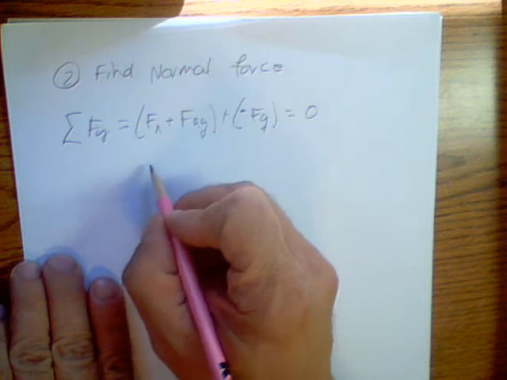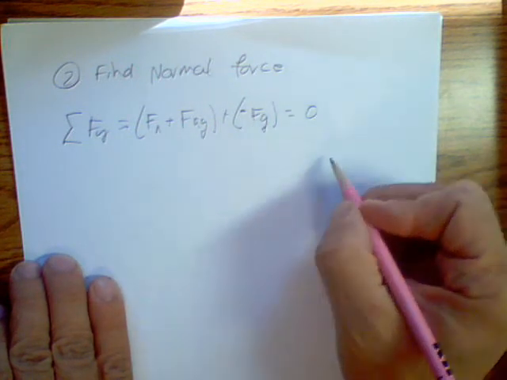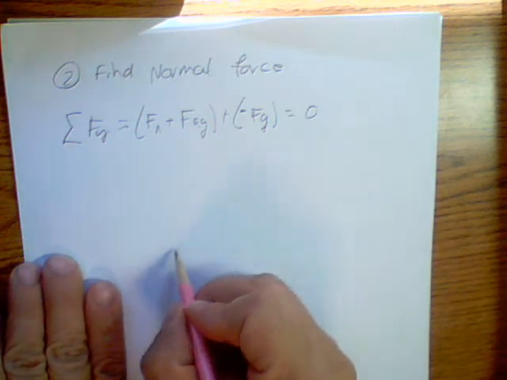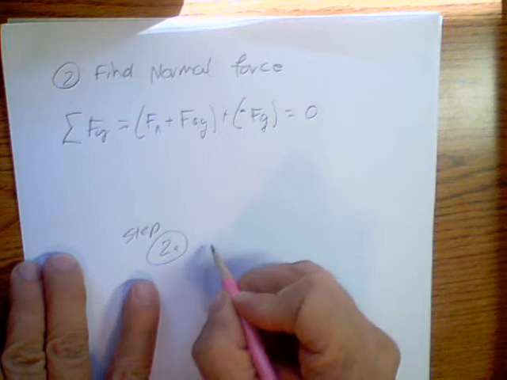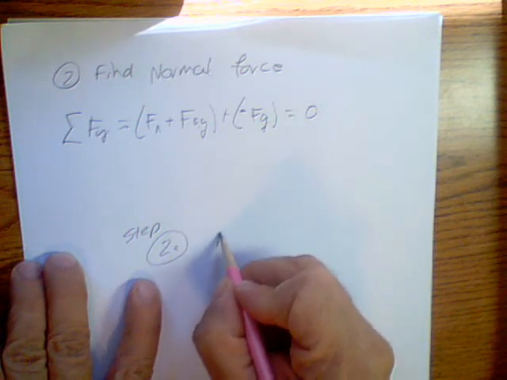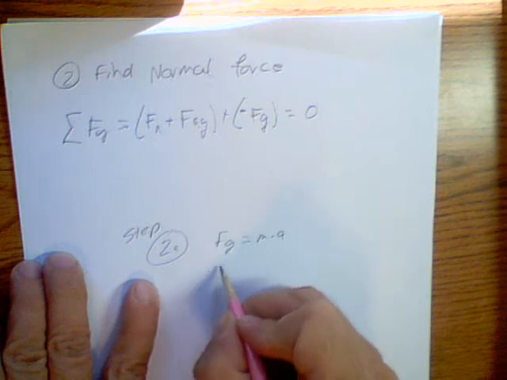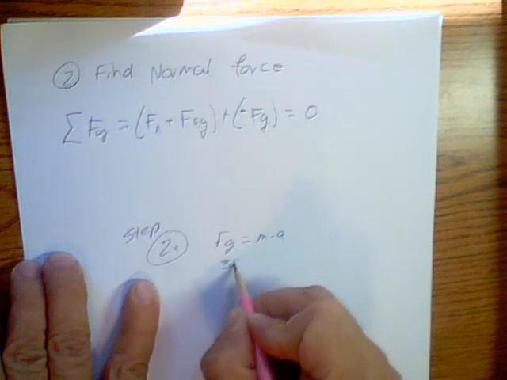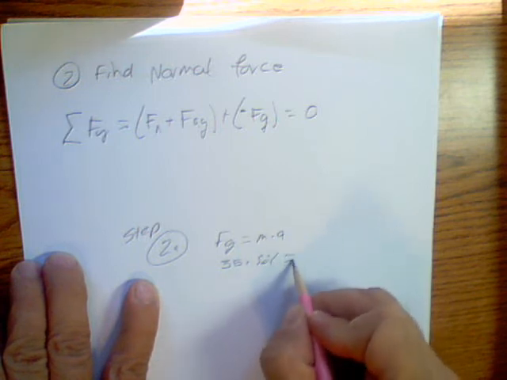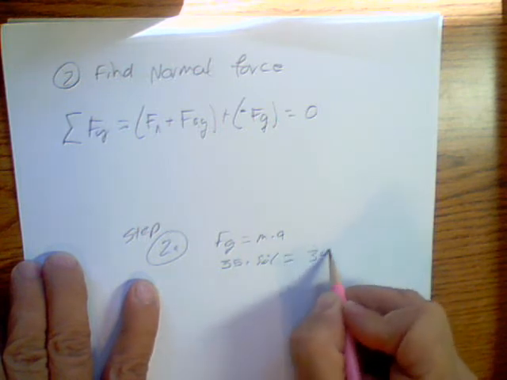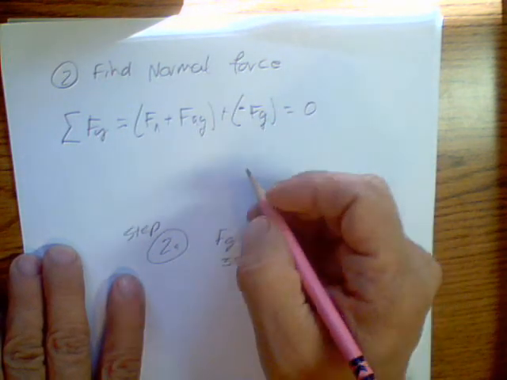So we know the force of gravity because, I guess I need to throw in here a step, huh? Step 2 sub a. We've got to find the force of gravity. Remember, that's just mass times acceleration. So that's going to be, we know that the mass is 35 times 9.81. So that's going to be 343 newtons.